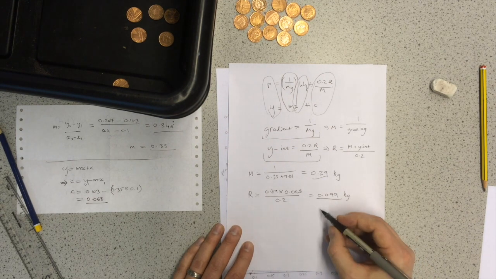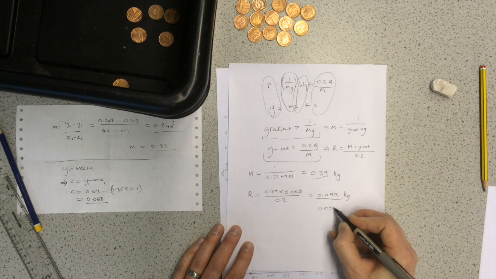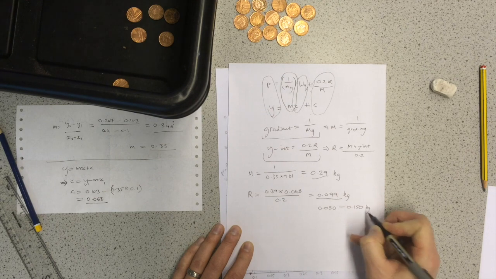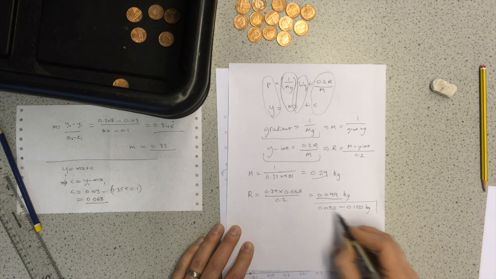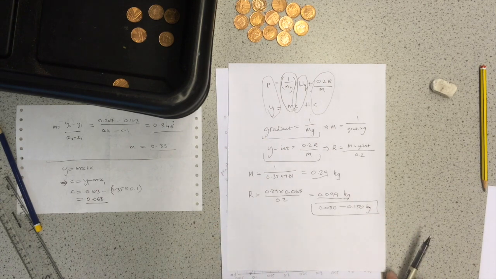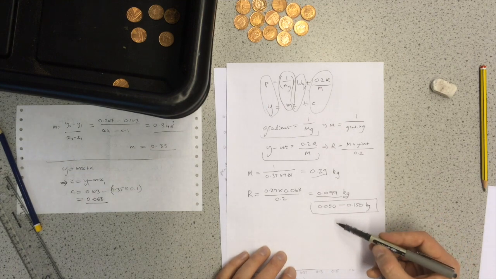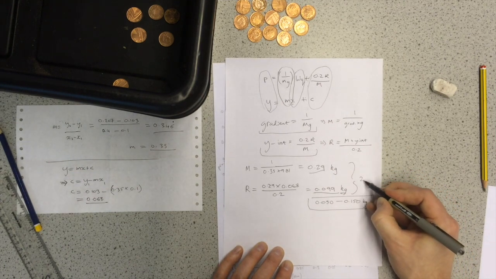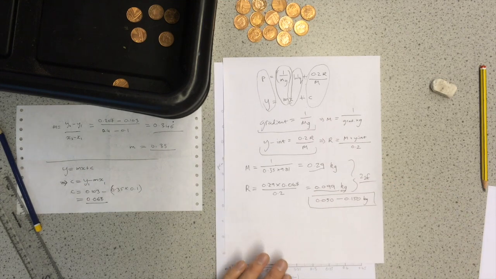This also needs to be in the range of 0.050 to 0.150 kgs, which it is. R was the mass of the rule, and that's how I know that that should be kgs. I also get marked on the number of significant figures that I quoted these two to. These are both 2SF. As long as I give it to 2 or 3SF, then that's okay.